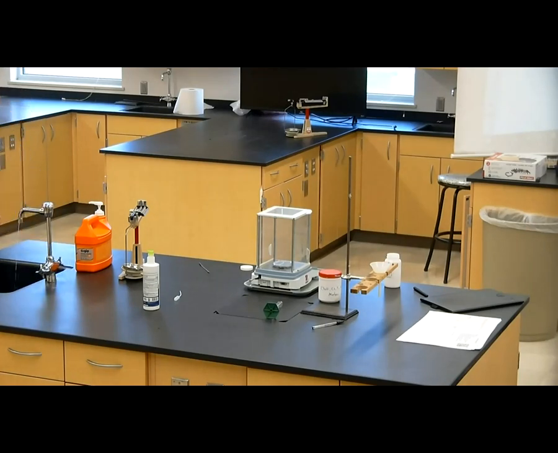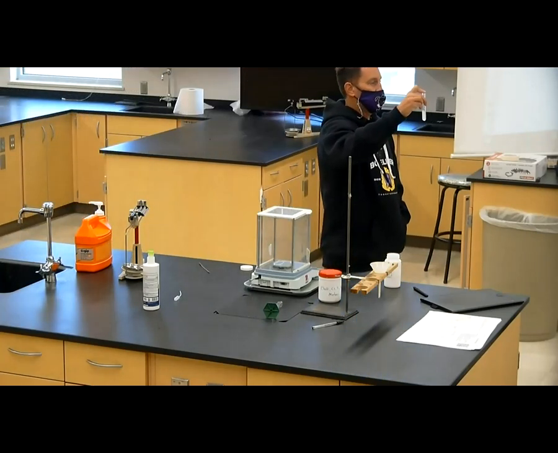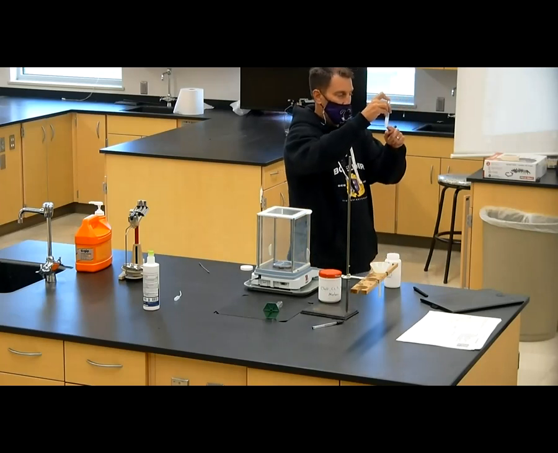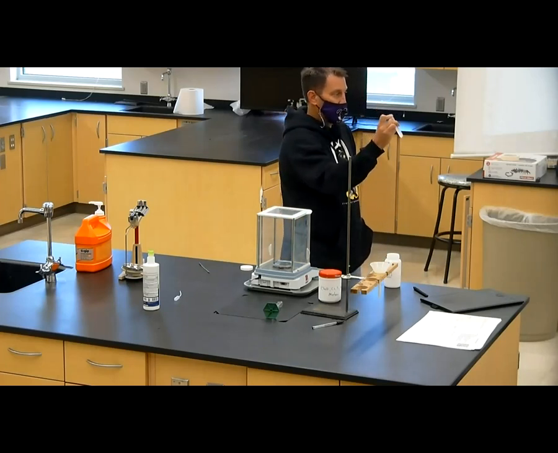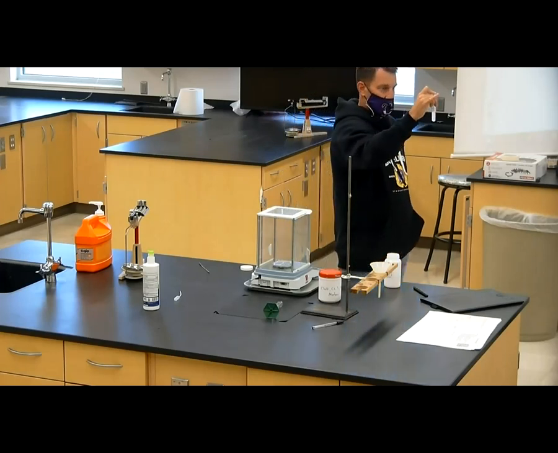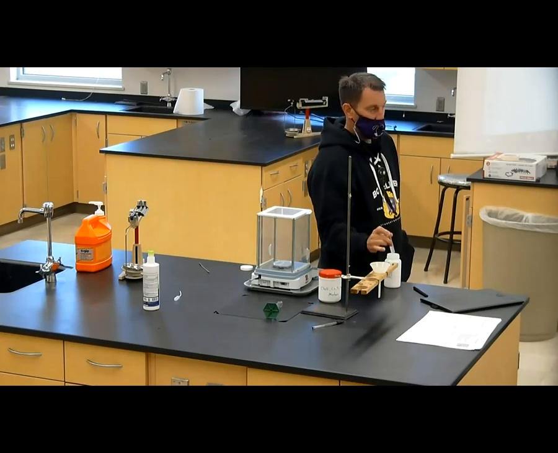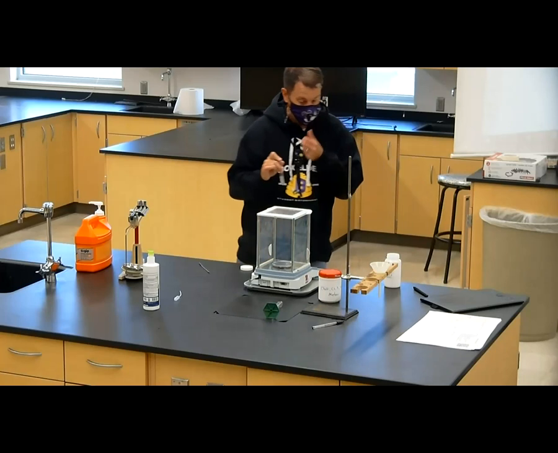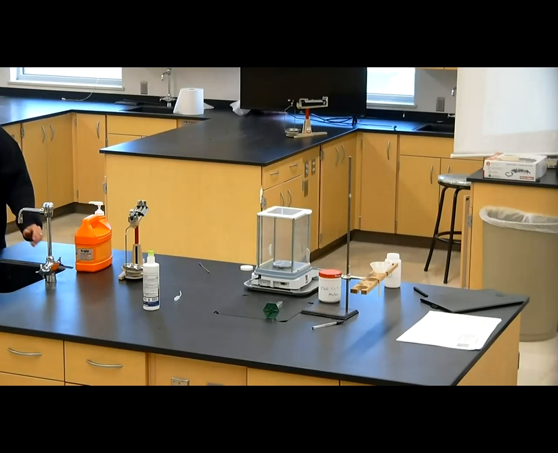And I shake it up and see if the solution goes clear. If it goes clear and there's nothing left on the bottom, then it is soluble. If it looks like that, then it's definitely not soluble. Does that make sense? If it's not soluble, then it stays in the filter paper. If it is, it goes through. So the first thing you need to do is make a data table of the solubility of these solids in the two liquids of water and methanol.